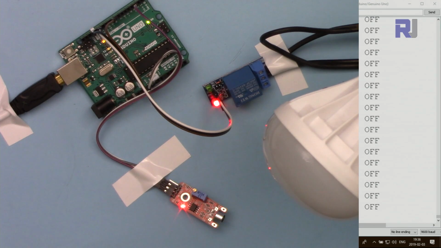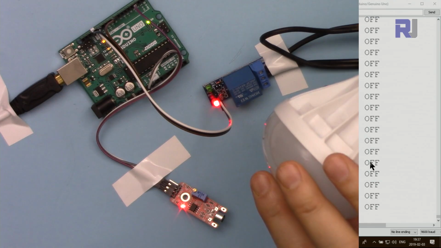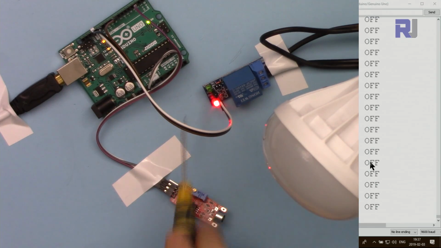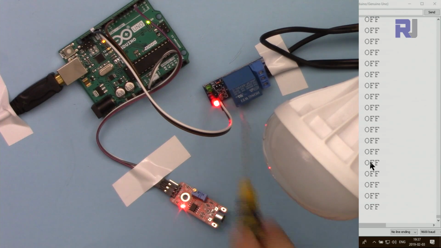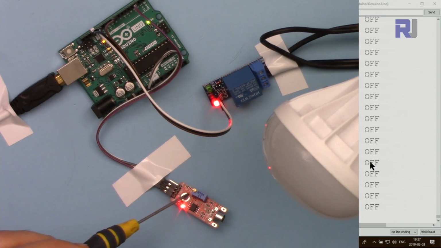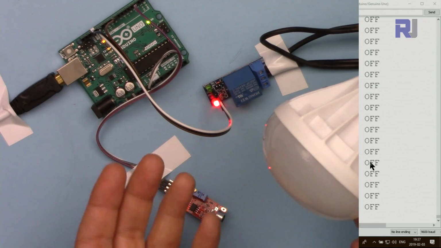Here is a demonstration. The Arduino is now on, the code is running, and it shows the light is off. As you can see, the relay green light is also off. It's showing that the relay is not receiving any signal. And also this is a sound module. The light for the sound is also off. It doesn't show anything detected. And now I can clap.